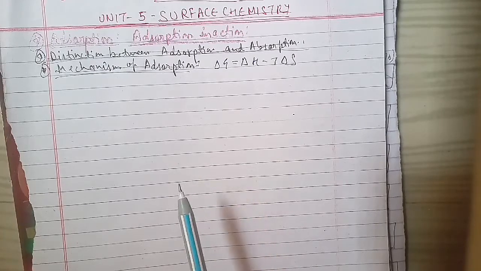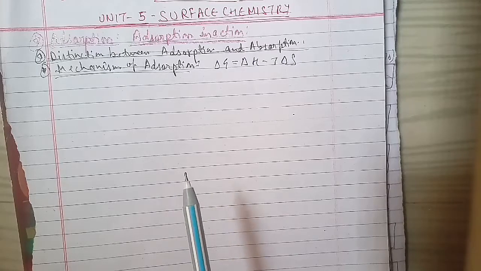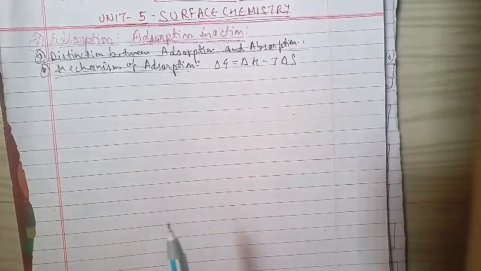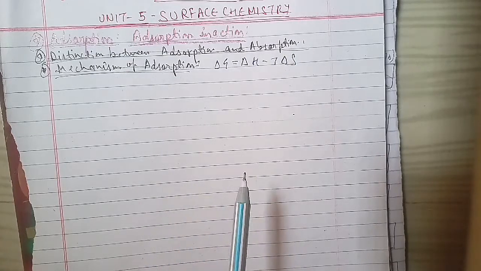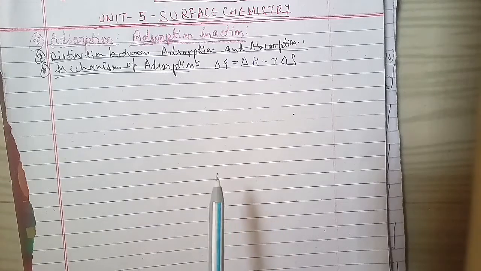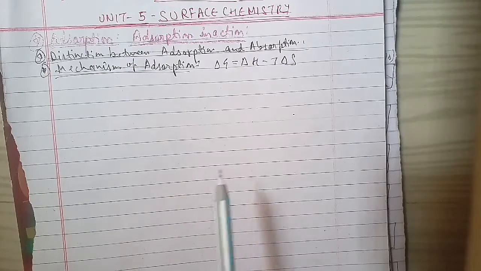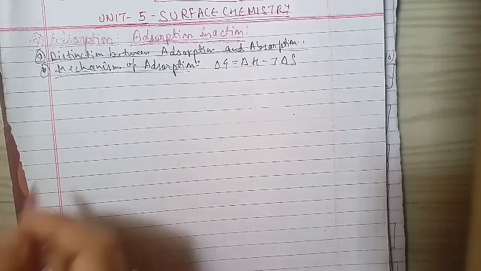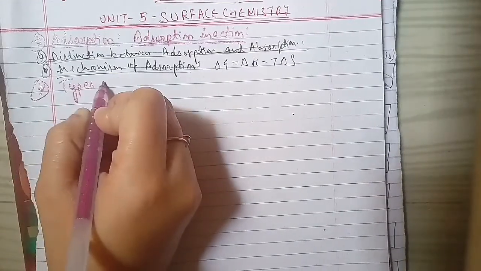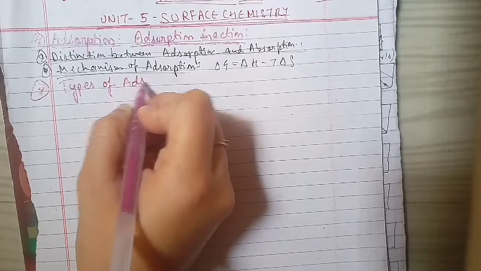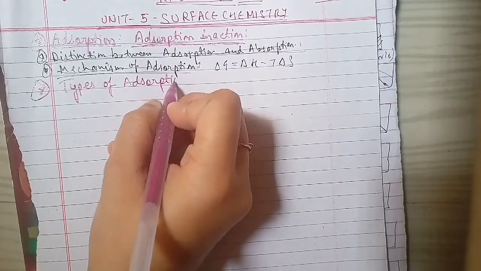Now we'll talk about another topic that we have to discuss here, which is the types of adsorption. We have to discuss the characteristics and many more things related to it. So, types of adsorption.